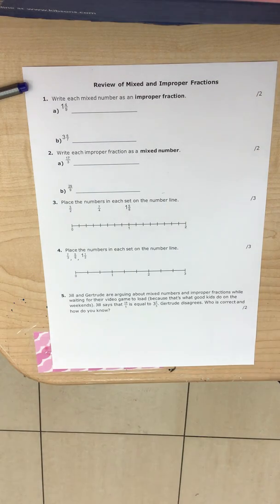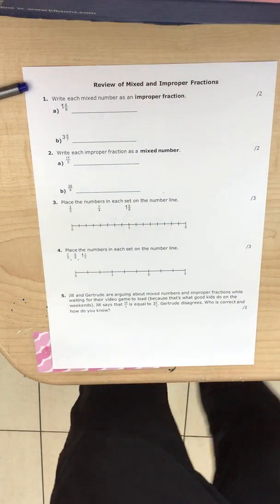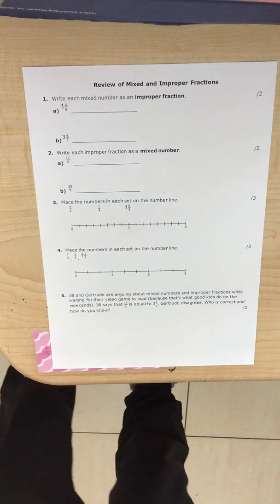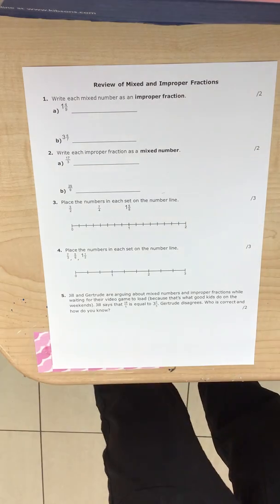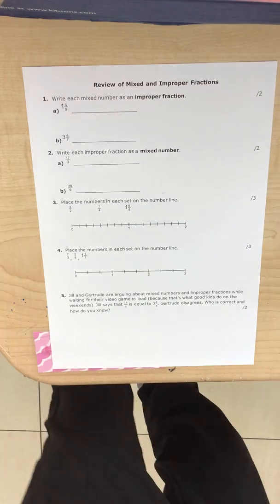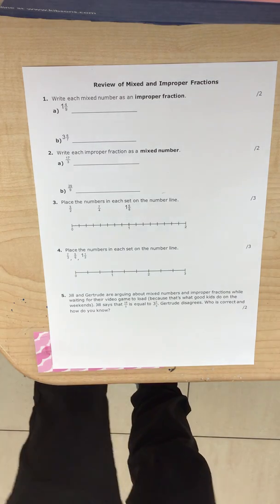Okay, so video number 2, we're going to review mixed and improper fractions, right? So this is the worksheet that you just did. You should be getting it out right now. You should be going through your own stuff.